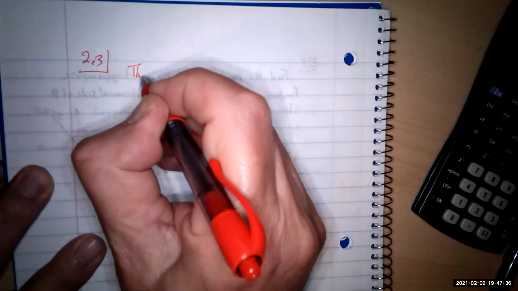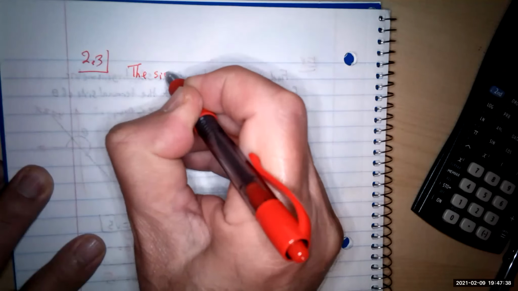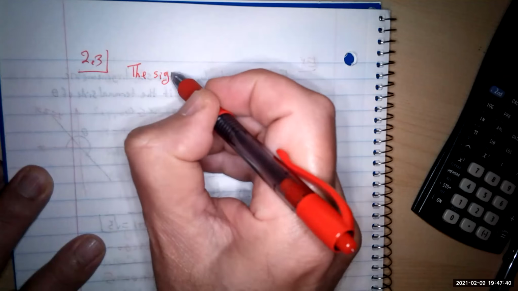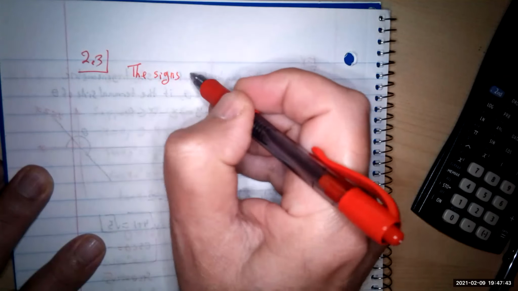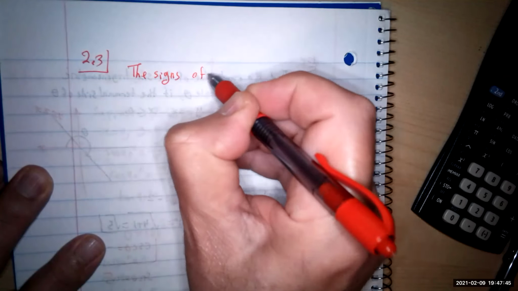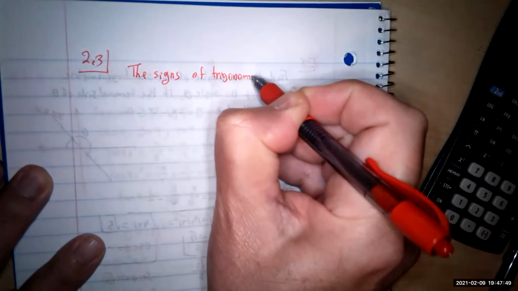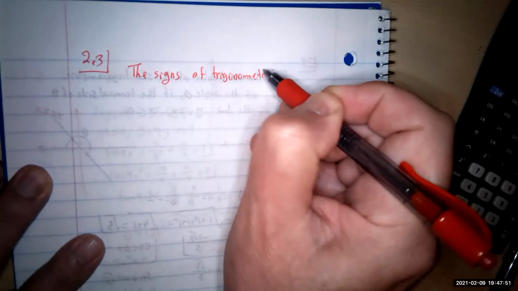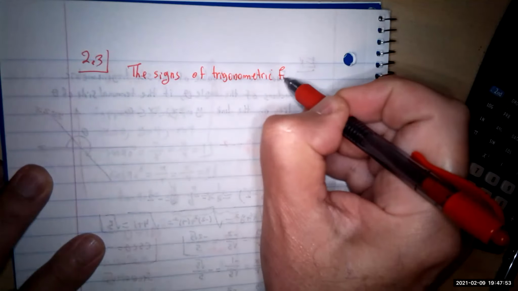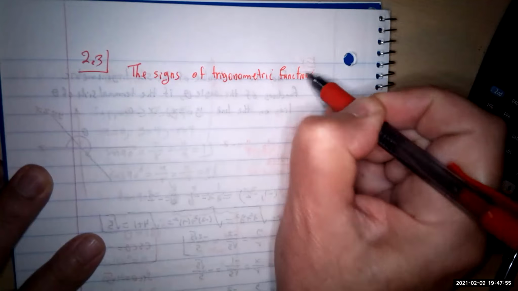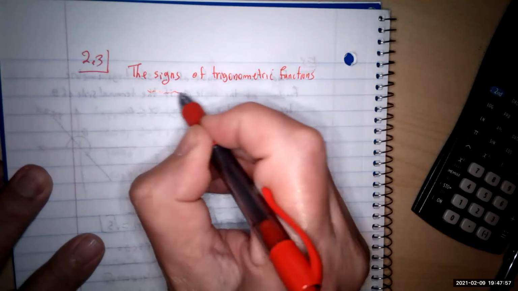Okay, 2.3, what are the signs? When you generalize it, you may get a positive or negative. What's going to be the signs of the trigonometric functions? Okay, trigonometric functions. We have some nice problems in this section.